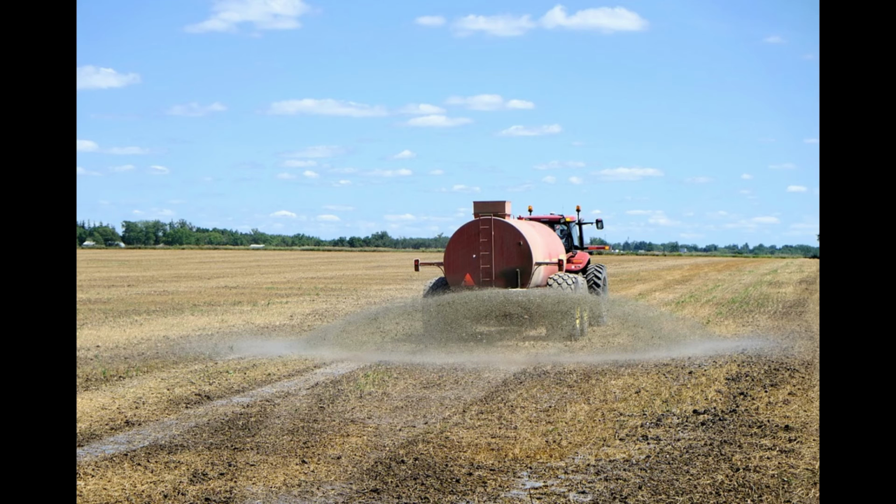Okay. Rory, the final component of determining a proper manure application rate is to know the nutrient analysis of the manure. So how is that determined, and also why is that important?